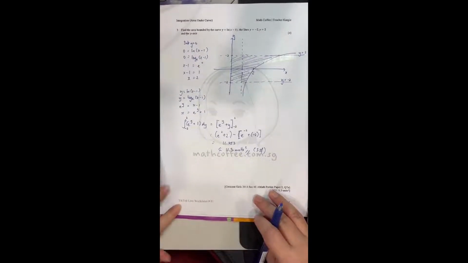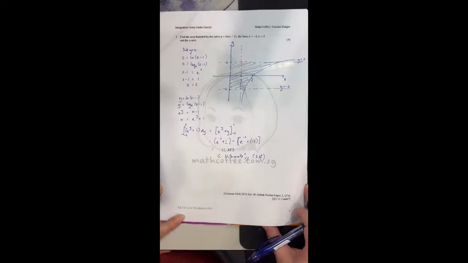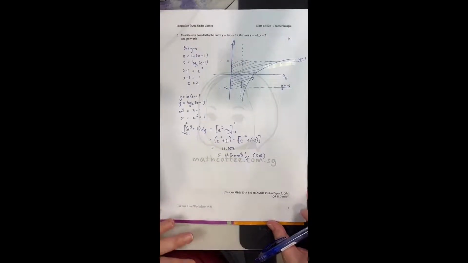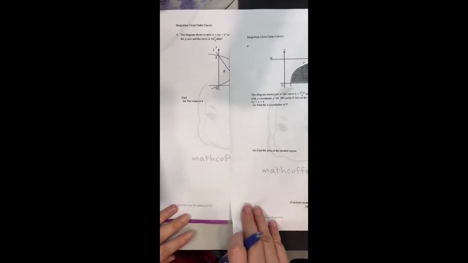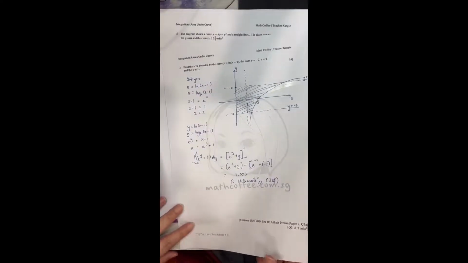Okay, anyway, let's continue. What if a line cuts the graph? Later. I'm now warming up. Just now we did the x-axis, now we do the y-axis. Later we'll do line versus the x-axis. Wait. Okay? So we are done with question number 3.